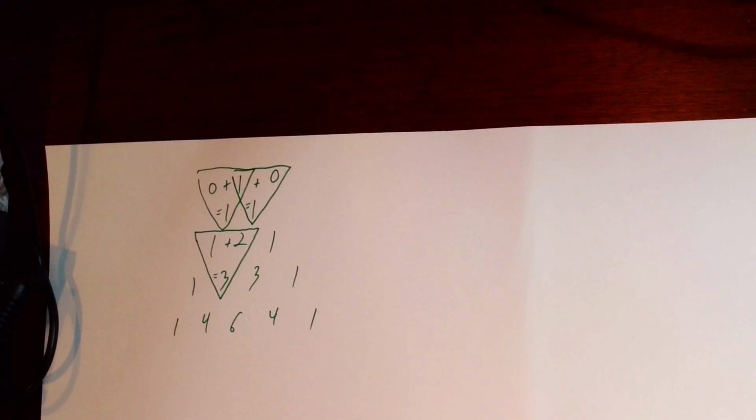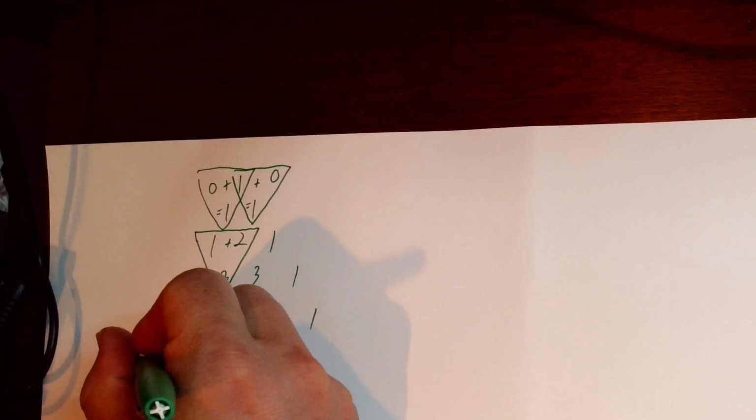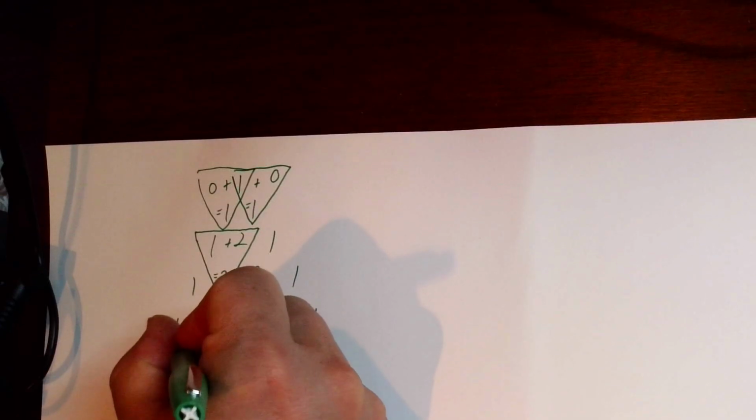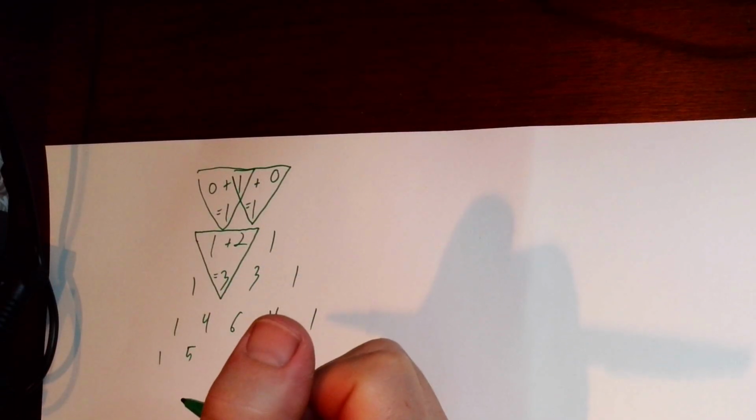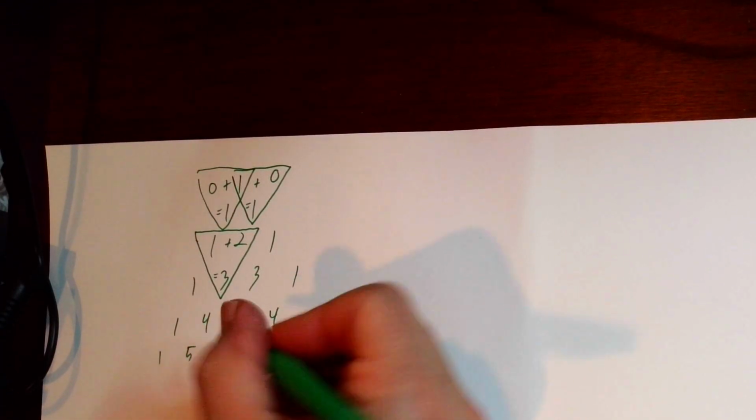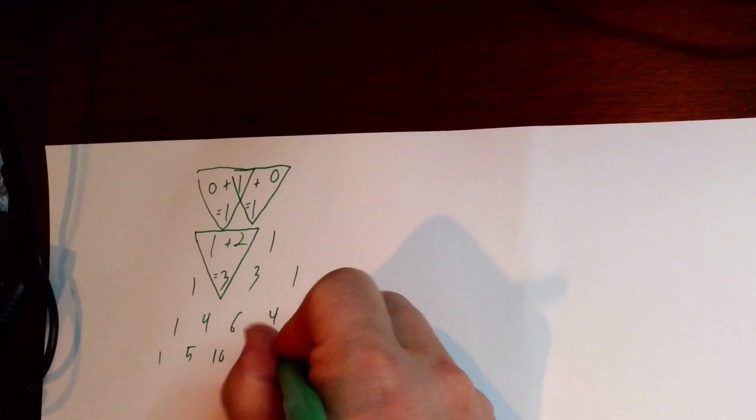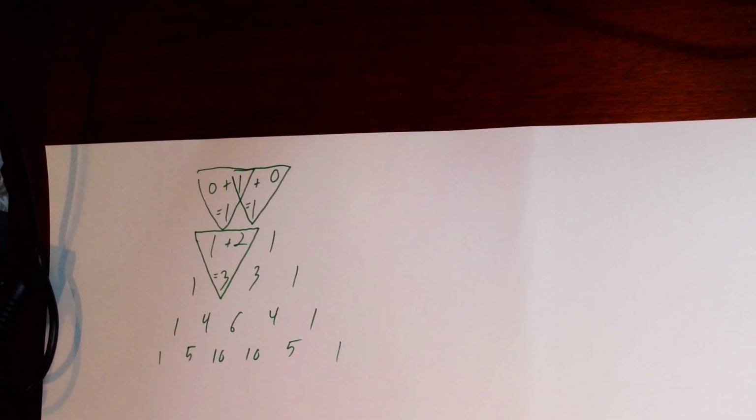So it's that same pattern, and it just grows downward organically forever. The next row would be 0 plus 1 is 1, and then 1 plus 4 is 5. 4 plus 6 is 10. 6 plus 4 is another copy of 10, then another copy of 5, and another copy of 1. So we might first observe that there's some symmetry hiding in here. Cool stuff with symmetry. It means if we get halfway through, then the other half is a freebie.